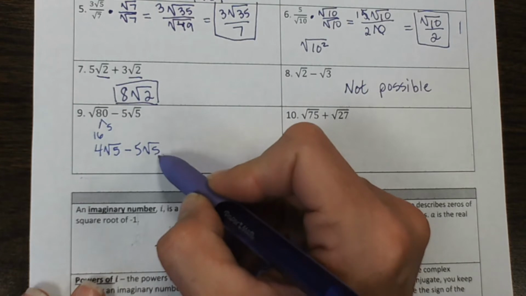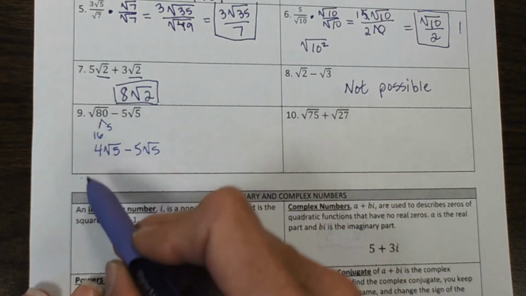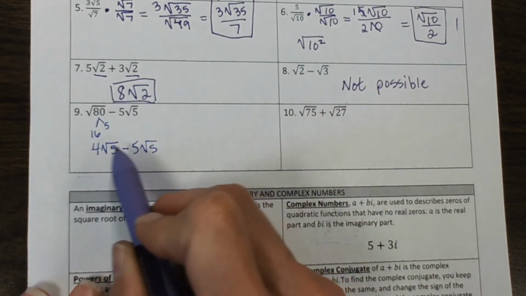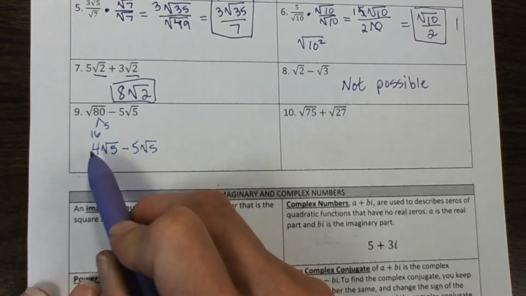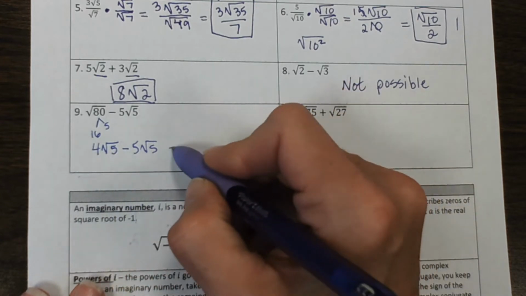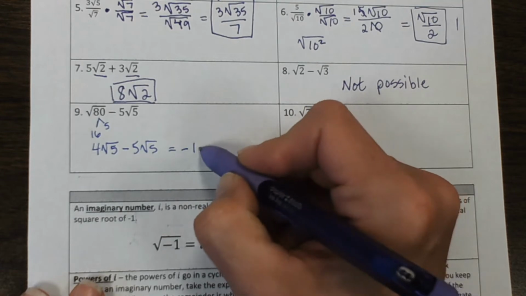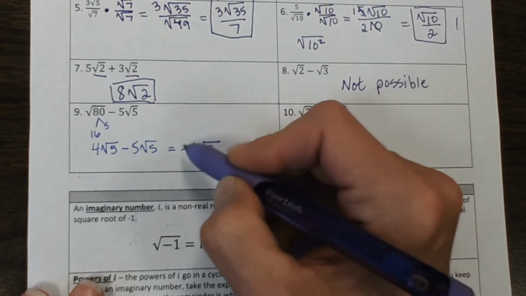Now they have the same radicand, so we can combine. And remember, when we're adding and subtracting, we're only changing the coefficients. So 4 minus 5 would give me negative 1, or I could just say negative root 5. Either one of those would be okay.